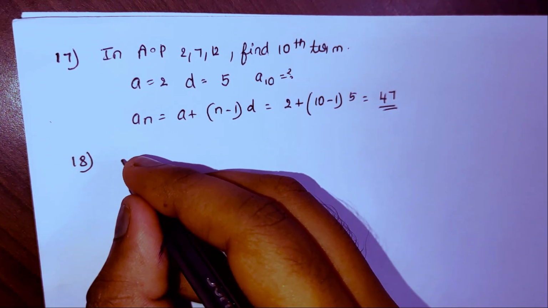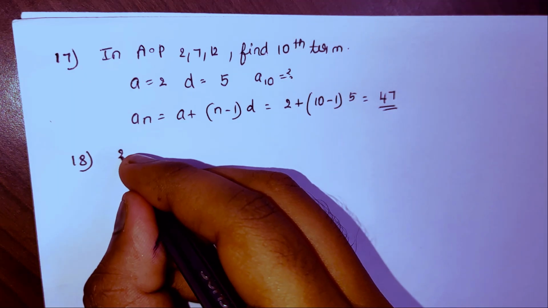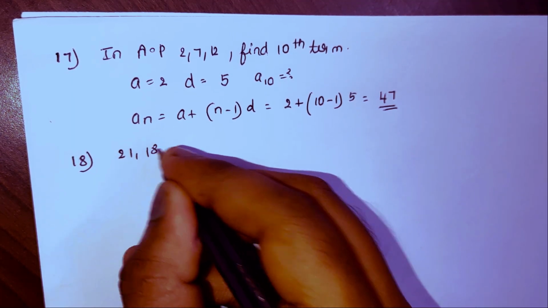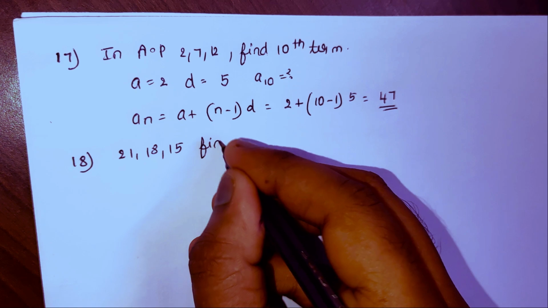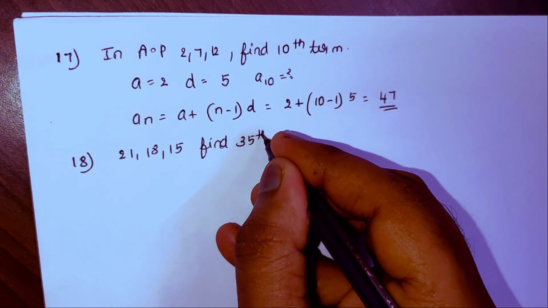So on to the 18th question. 21, 18, 15, find the 35th term.